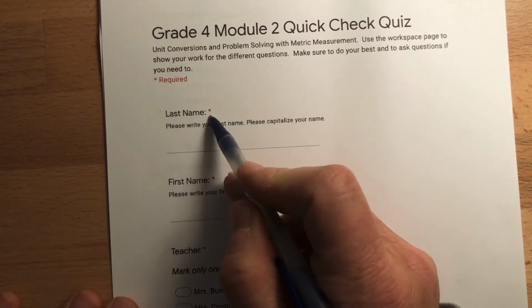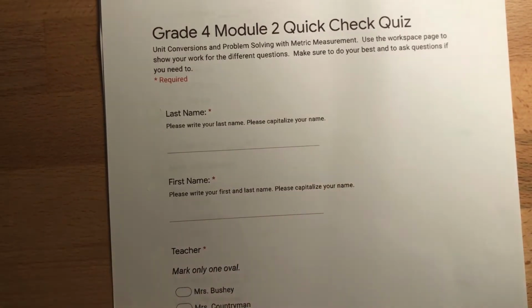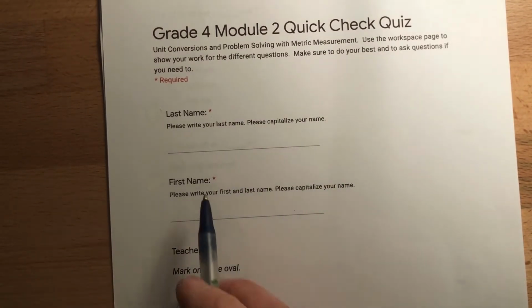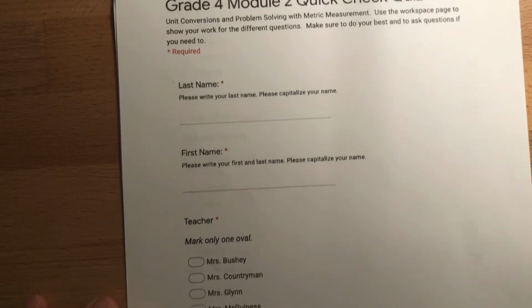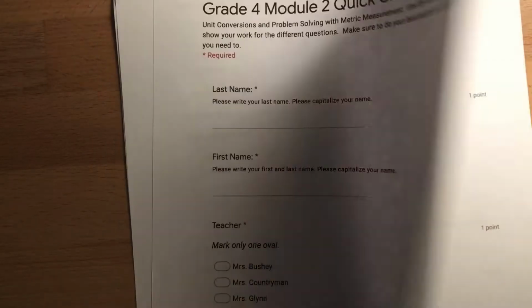So, last name, you capitalize your name. Hopefully you did that. Some of you didn't. First name, capitalize your first name. Hopefully you did that. Your teacher, hopefully you know who your teacher is. Okay, so we'll move on.